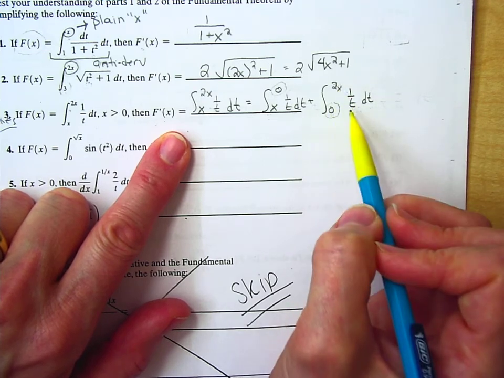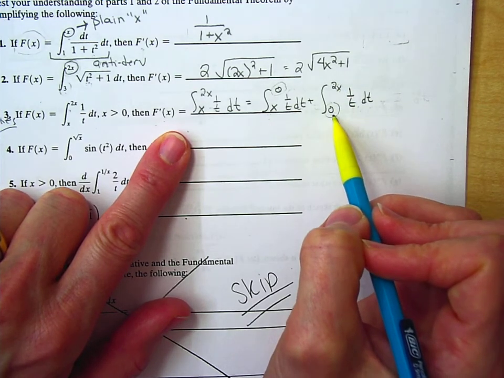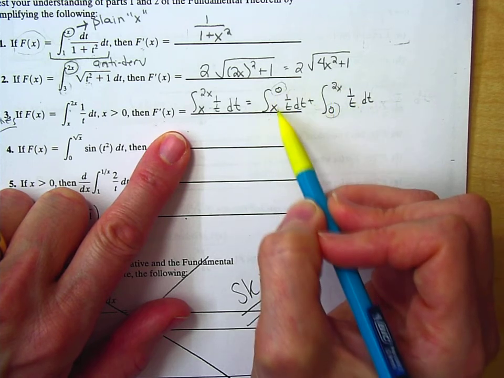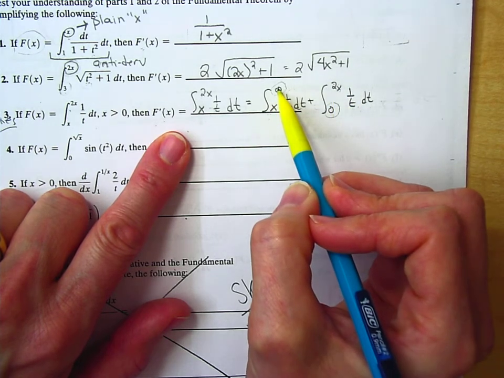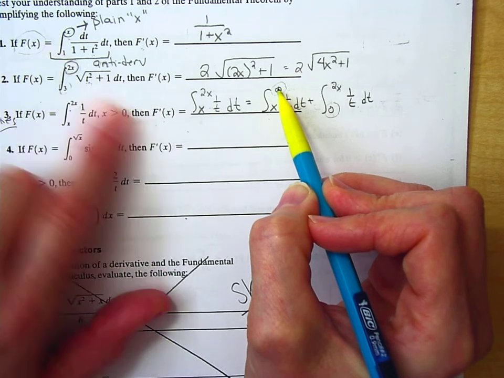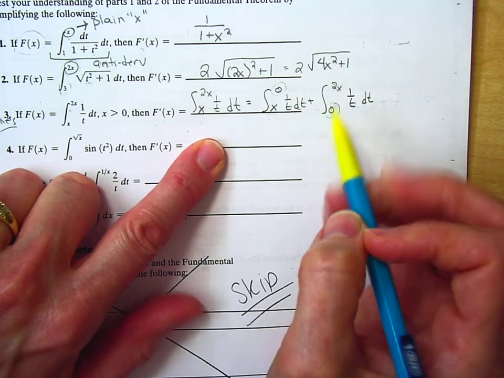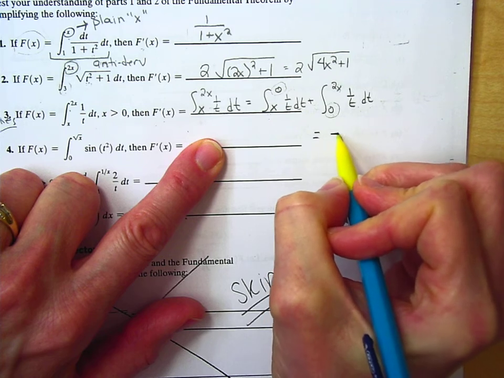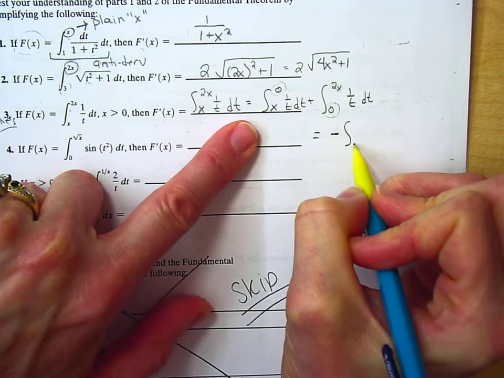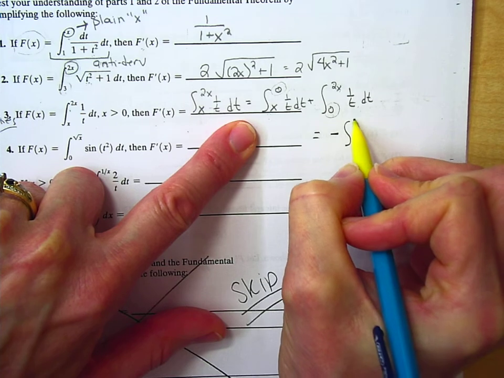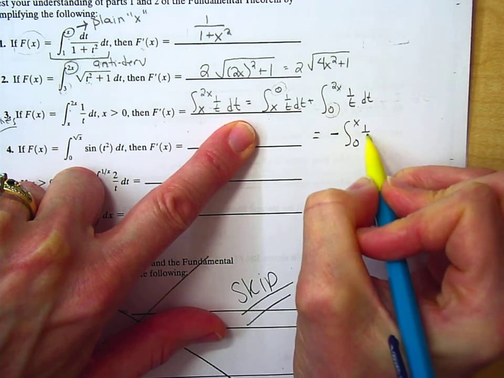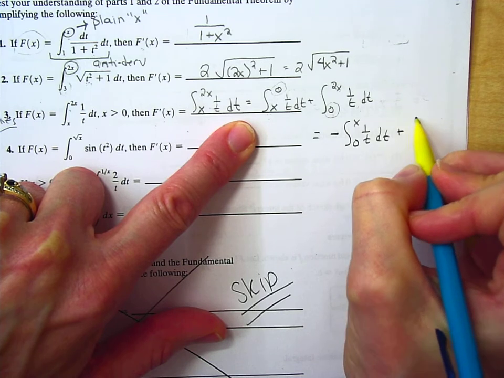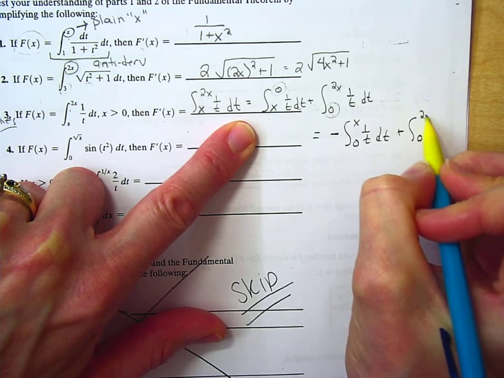This one I can do fundamental theorem on right now, because I have a number and a function at the top. This one, I have an issue. I need the number to be at the bottom, like this. So another property says if I want to switch the upper and lower bounds, I can do that. I just do a negative out front. So I'm going to make this 0 to x of 1 over t dt. And this I'm going to keep the same.